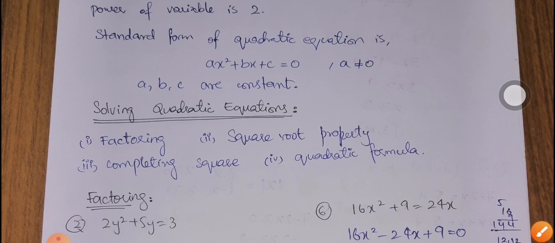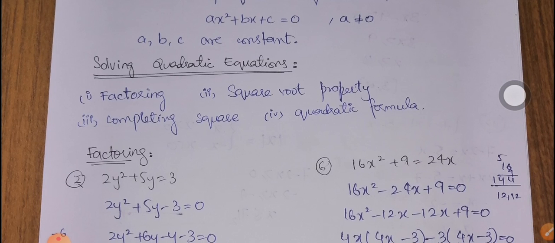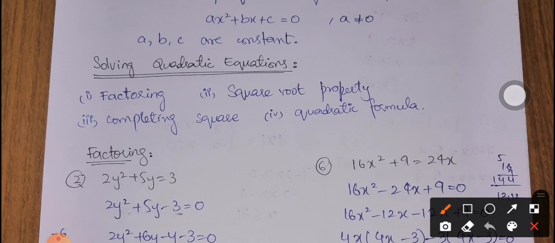Now for solving a quadratic equation, that is, to find the value of x which is going to satisfy the equation, there are four methods. The first one is named factorization or factoring. The second is using the square root property, then the completing the square method, and using the quadratic formula. So we will discuss the methods one by one.